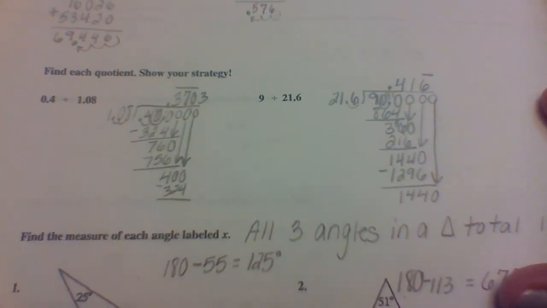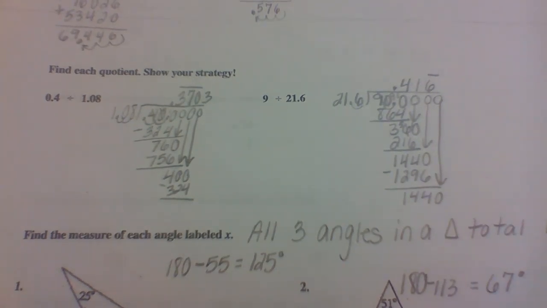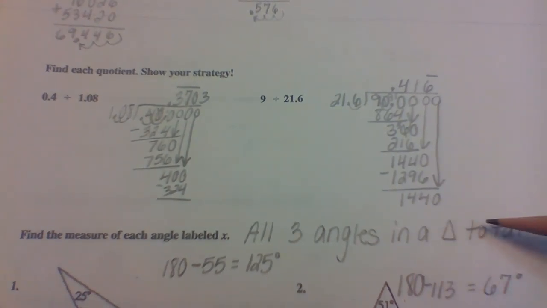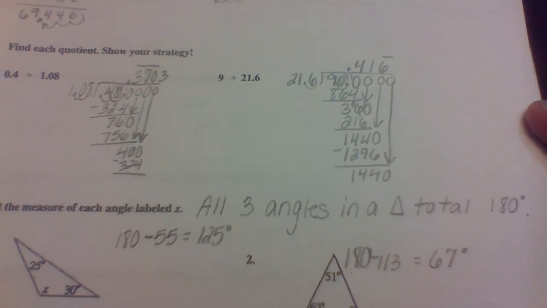Alright, moving along. We did not get a chance to talk about this yet, so this is extra. Some of you may know this. I put a little note in here for you, and don't be upset if you didn't get this. You may have Google searched, asked Siri, asked a friend, or you may have had a dream and it may have come to you in your sleep that all 3 angles in a triangle total 180 degrees.